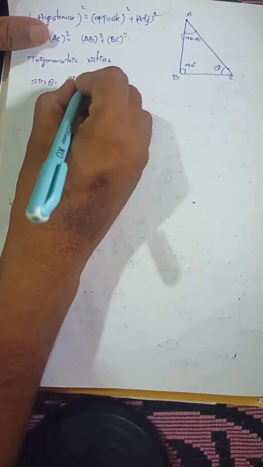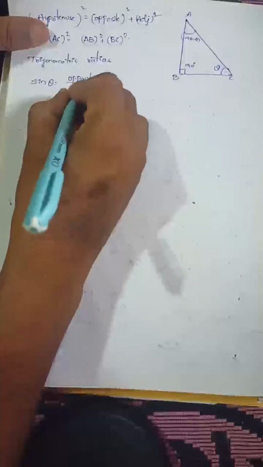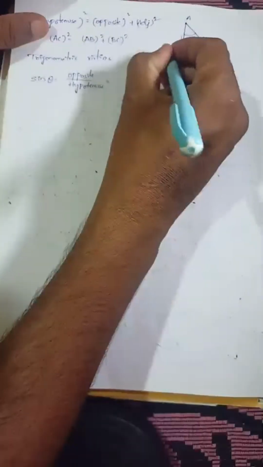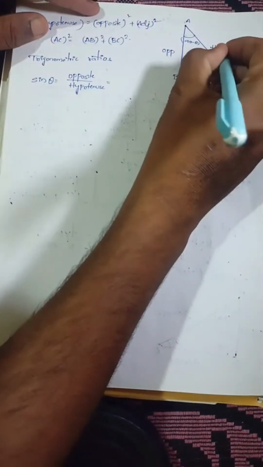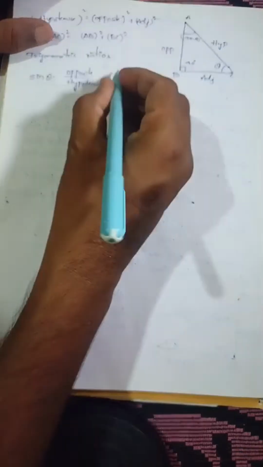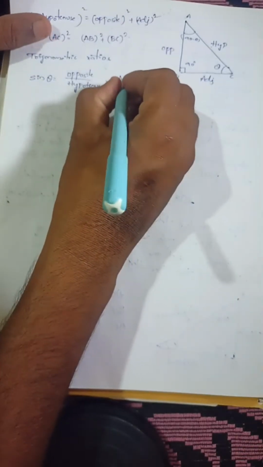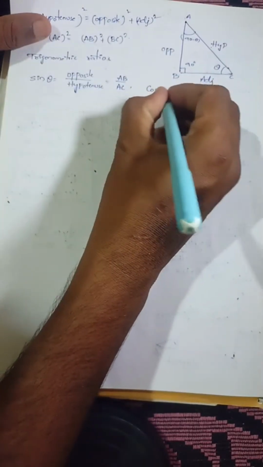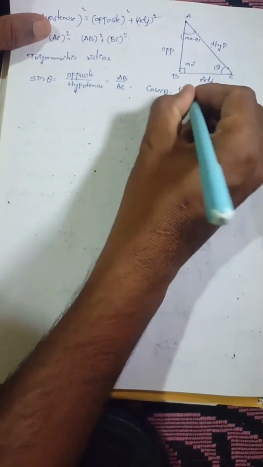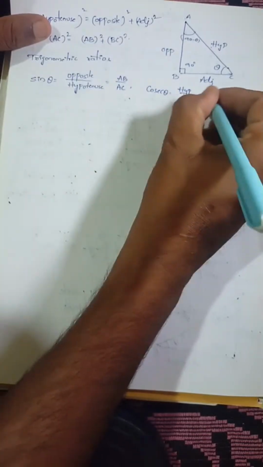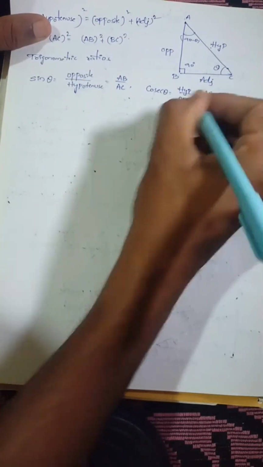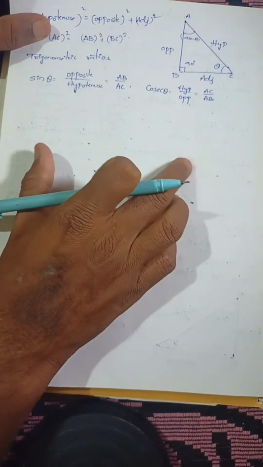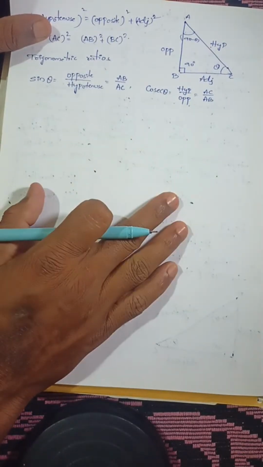First we are writing sine theta. Sine theta value is opposite by hypotenuse, which is equal to, this is called the opposite side, this is the hypotenuse and this one is the adjacent side. So we are writing AB by AC. Beside here only I am writing its reciprocal, that is cosecant theta equals hypotenuse by opposite, that is AC by AB. Sin theta opposite is cosecant theta, cos theta opposite is secant theta, tan theta opposite is cot theta.